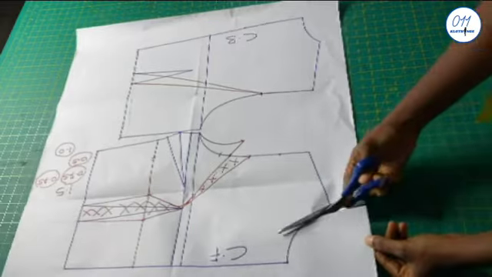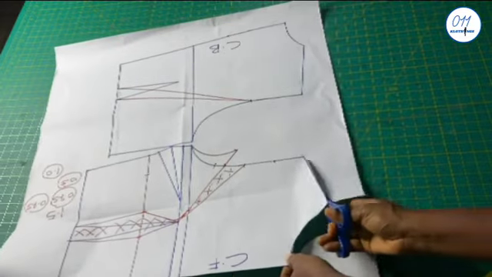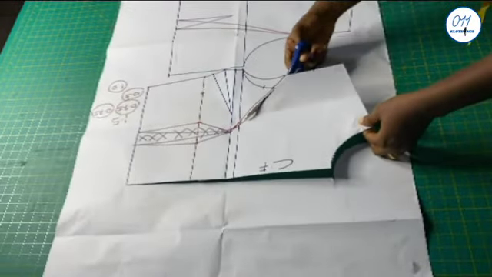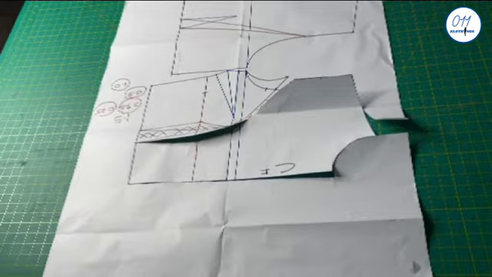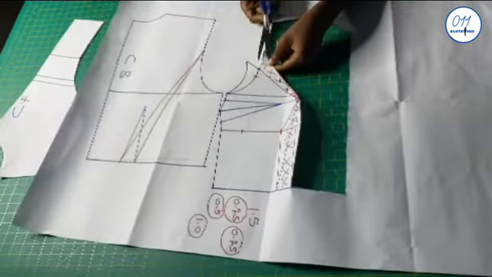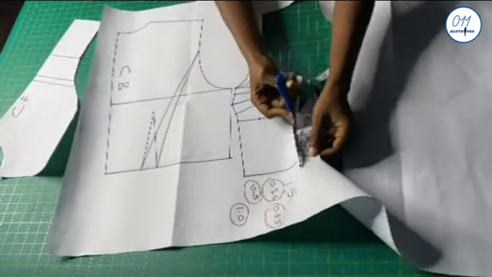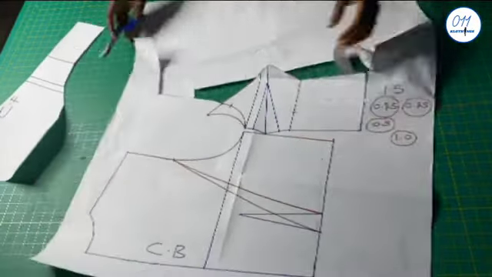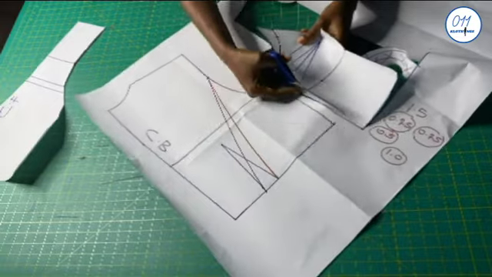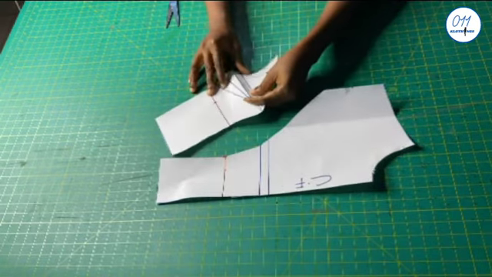I will now go ahead and cut out the front patterns. I will close the bust darts using my sellotape.